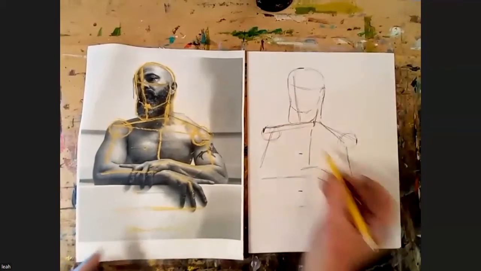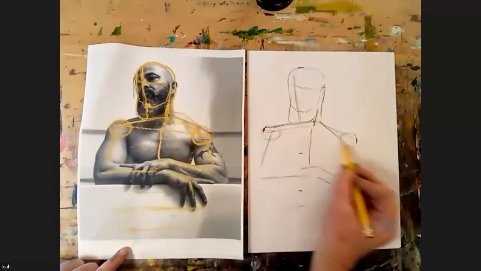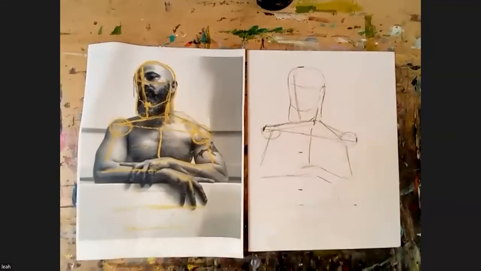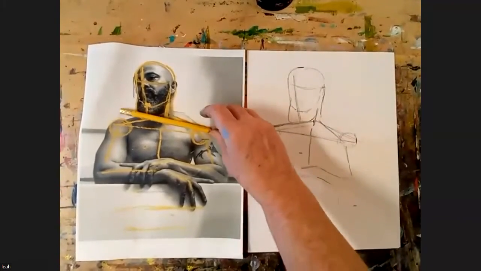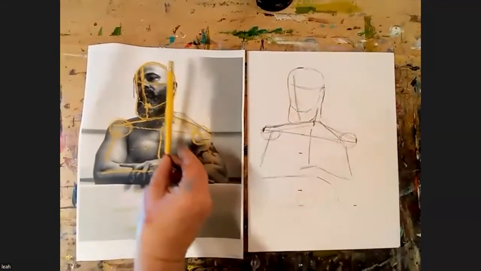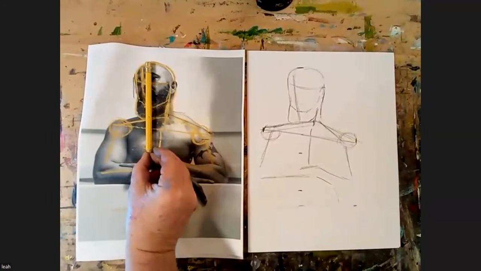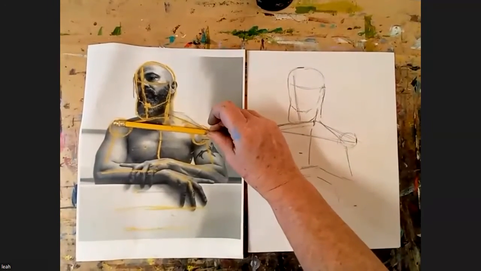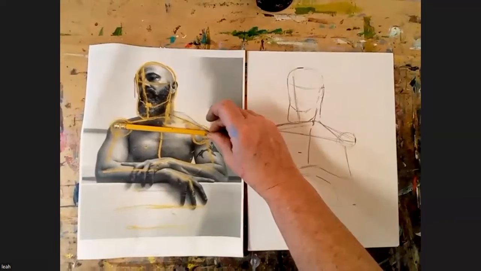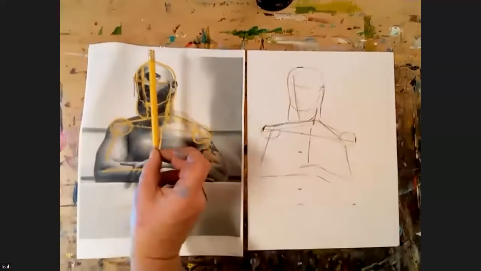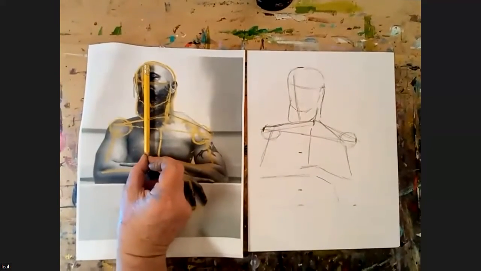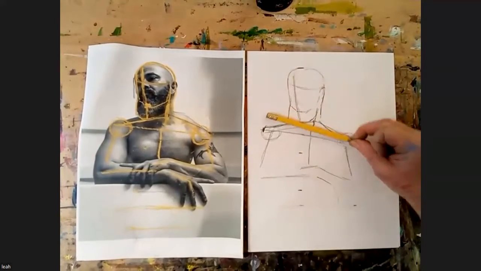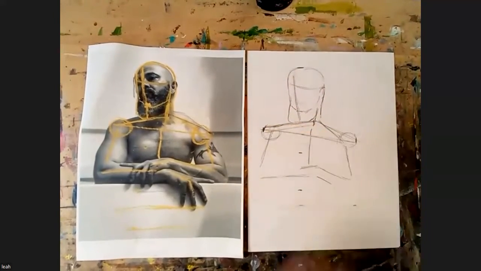And then there's this kind of last line, which we can sort of use to double check things. That's about two heads, a little bit more. The distance from one shoulder joint to the other is about a little bit more than two heads. Yep.